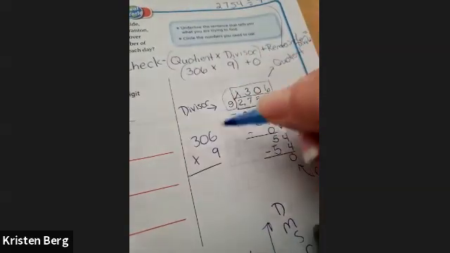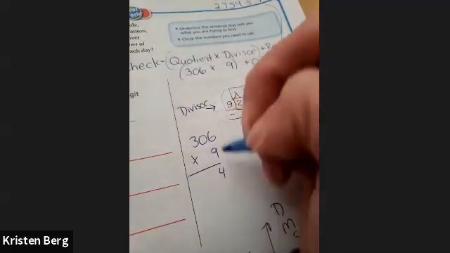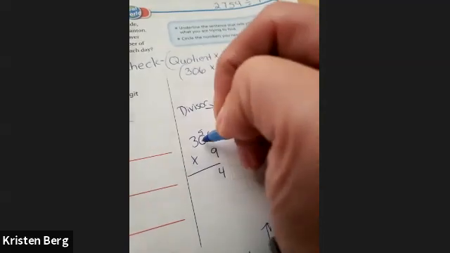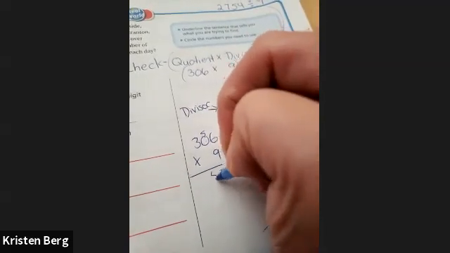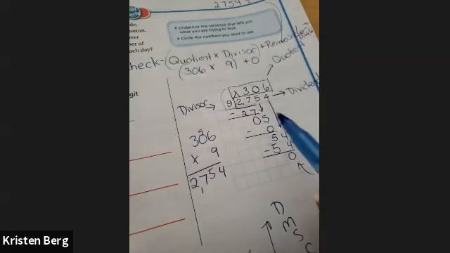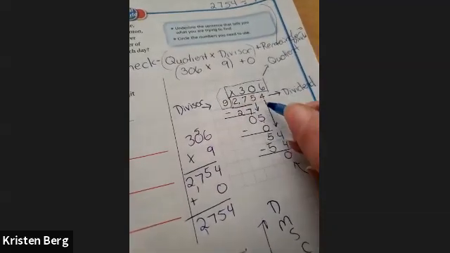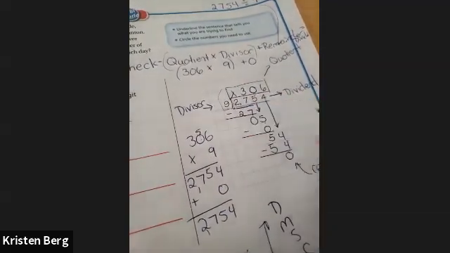And so when you do go and check it, you would have to multiply 306 times 9. 9 times 6 is 54, carry your 5. Then 9 times 0 is 0, plus 5 is 5. And then 9 times 3 is 27. And you would add in the remainder, which is 0. So then your answer will still be that number. And it is true. That is what the dividend is showing us.